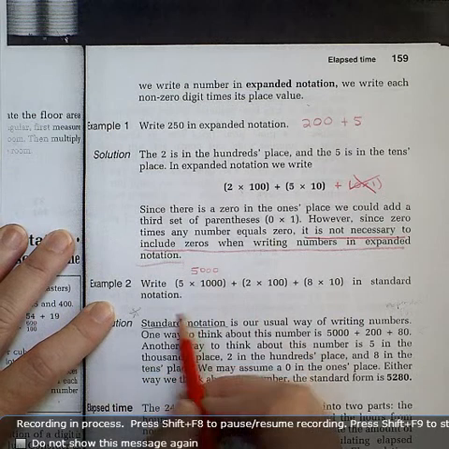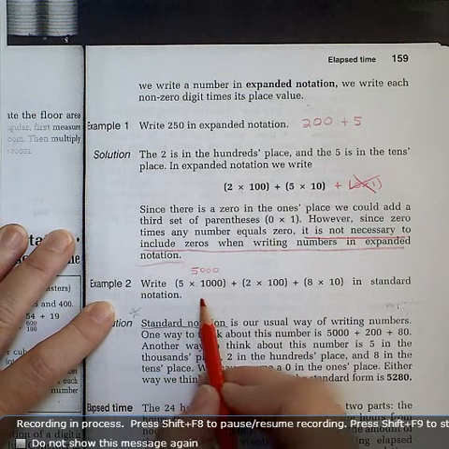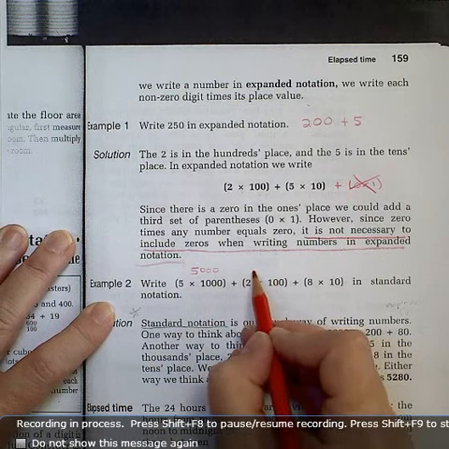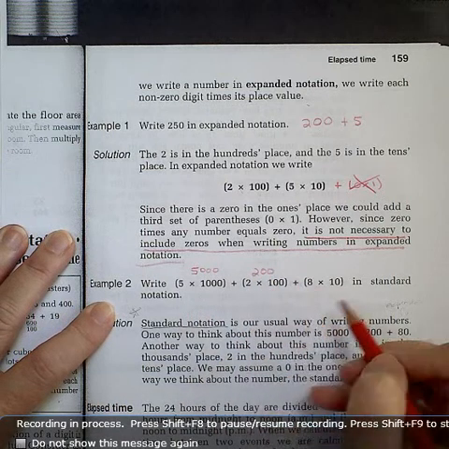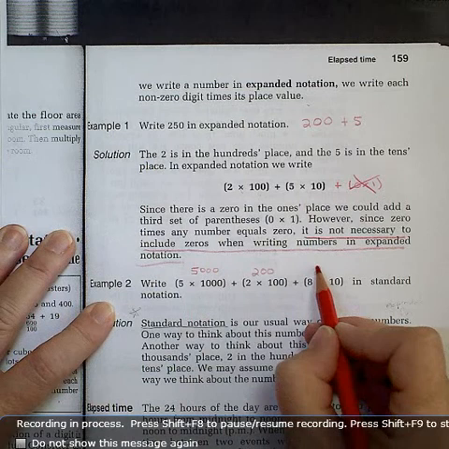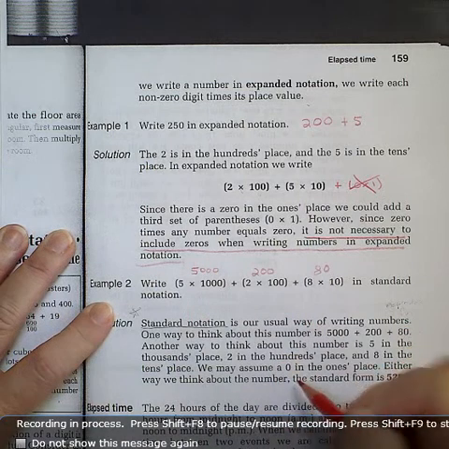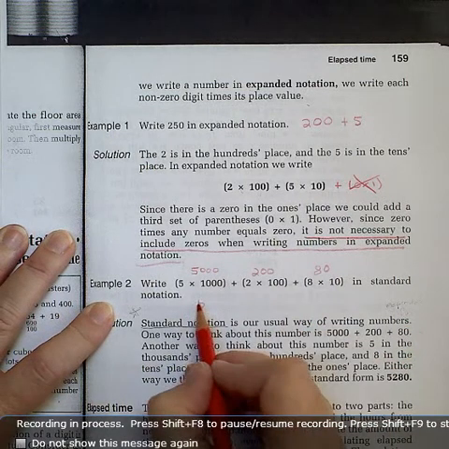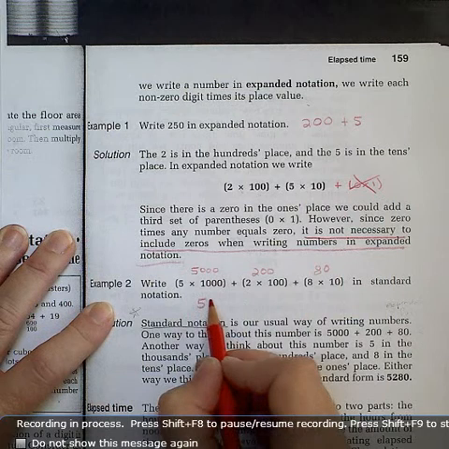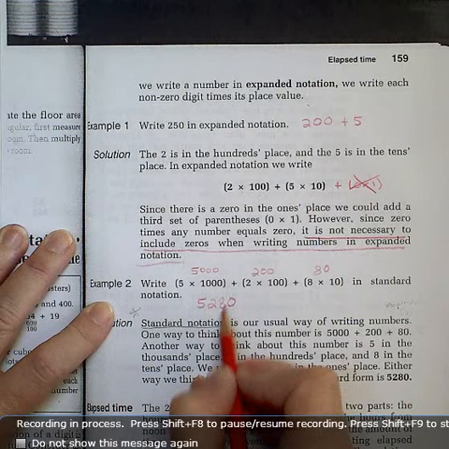5 times 1,000 is 5,000. 2 times 100 is 200. 8 times 10 is 80. And now add it all together. 5,000 and 200 is 5,200, and 80 more is 5,280.